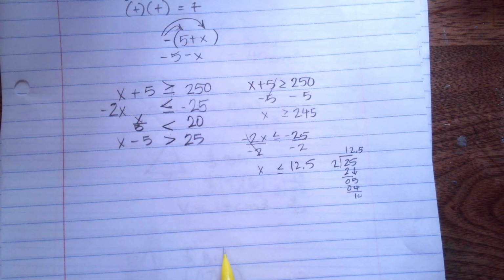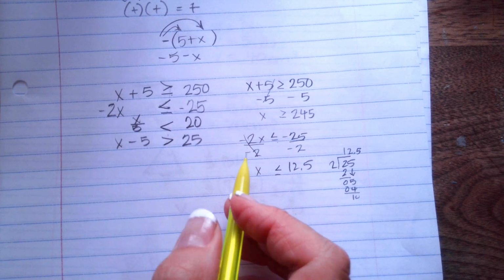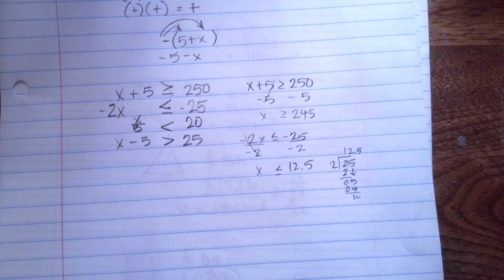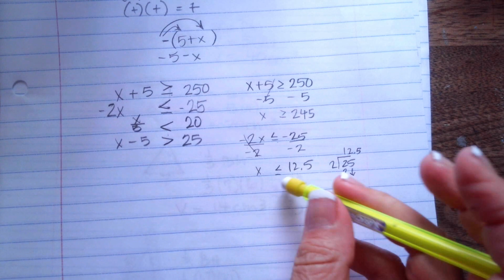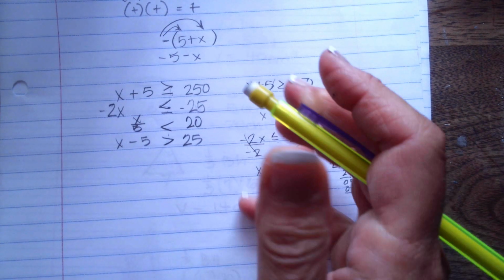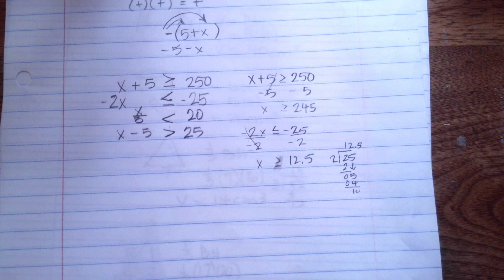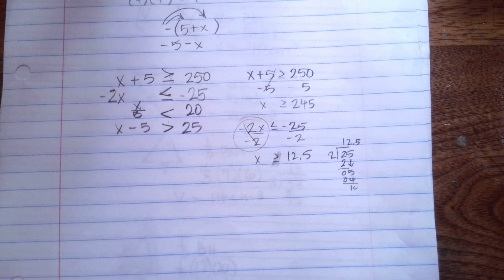So if we have a negative number, like we have on this one, it is going to flip to the other way. So instead of it being like this, it's going to be like this. It only happens when we have a negative on one side that is connected.